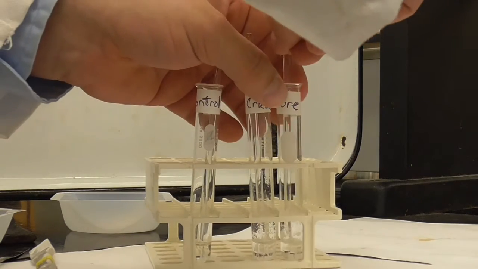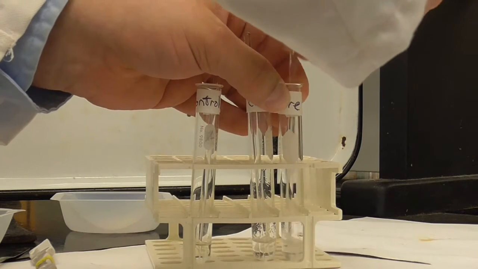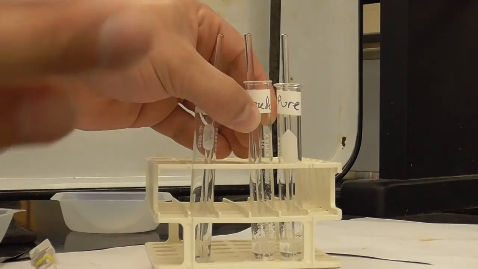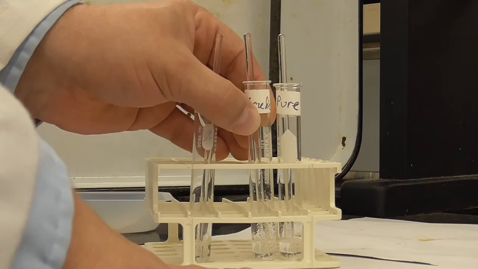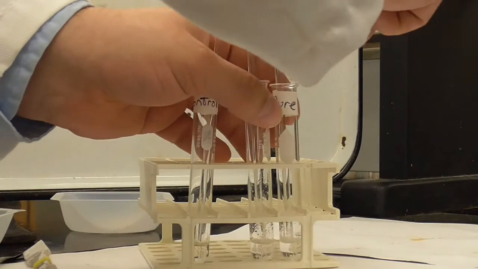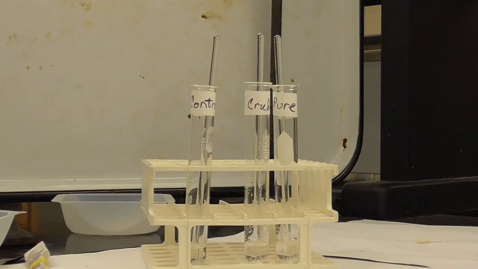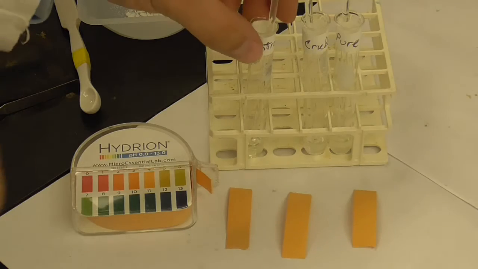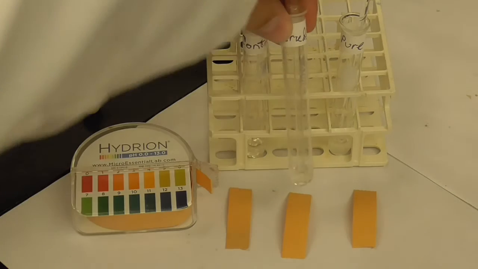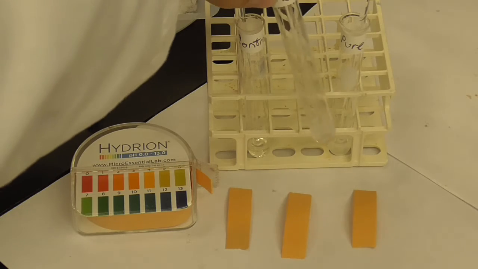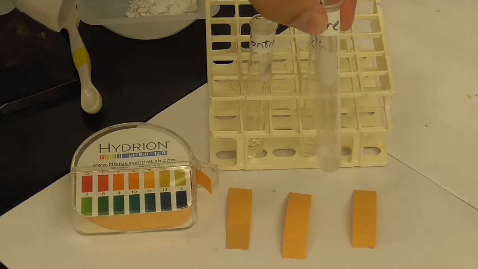Alright, so the next thing we're going to do with these tubes is test the pH using pH paper. And I'm going to have the camera go down on the white background of the paper here so you can actually see the colors and read off the pH values. Okay, so we've got the camera set up, and there's still some undissolved solids in here, but enough of it has dissolved to be able to test the pH for both the crude and the pure.